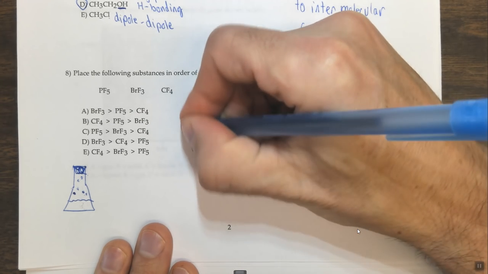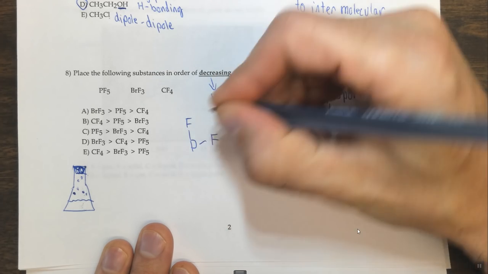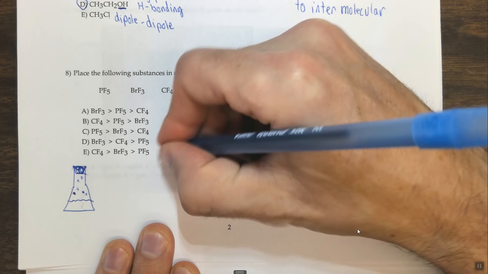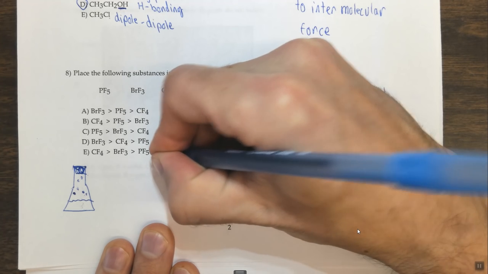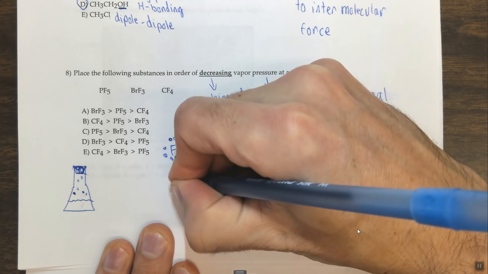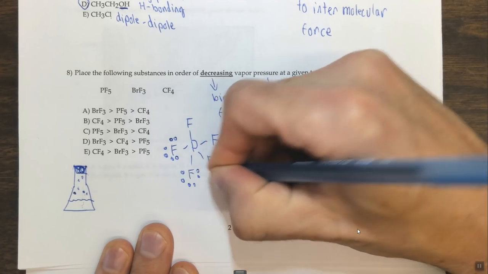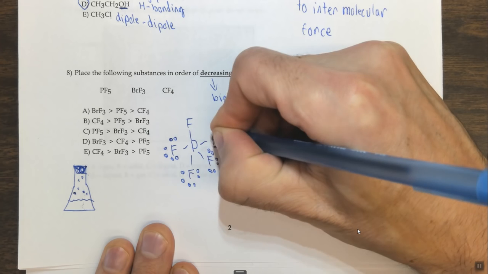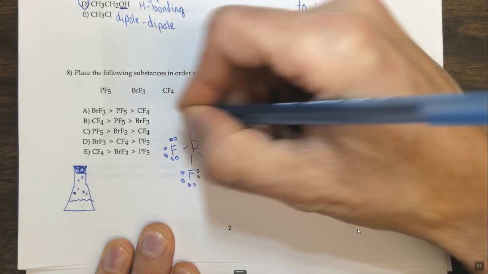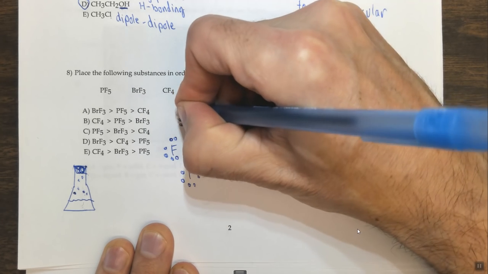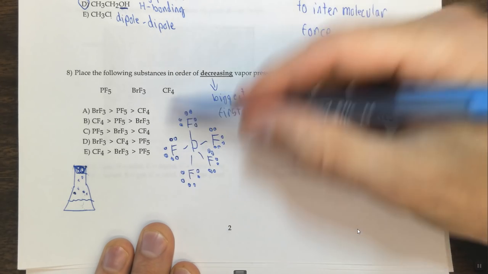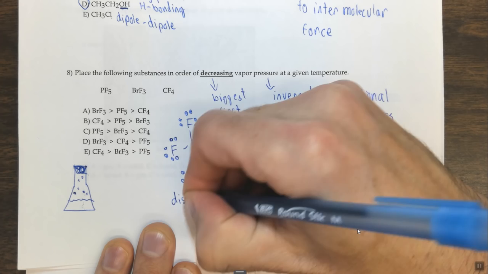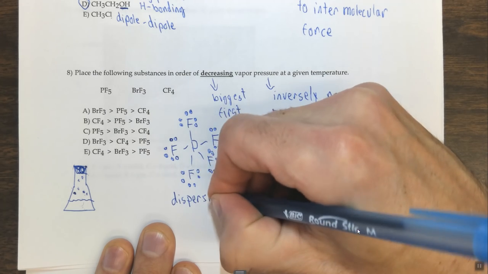The first one we have is PF5. And notice I'm drawing the Lewis structure of PF5. So I'm doing that here, so we have it. Once I finally get all these lone pairs in, there's a lot of them, basically you're going to see that all the domains of PF5 are fluorine. So this is nonpolar, so therefore the strongest intermolecular force is the dispersion force.